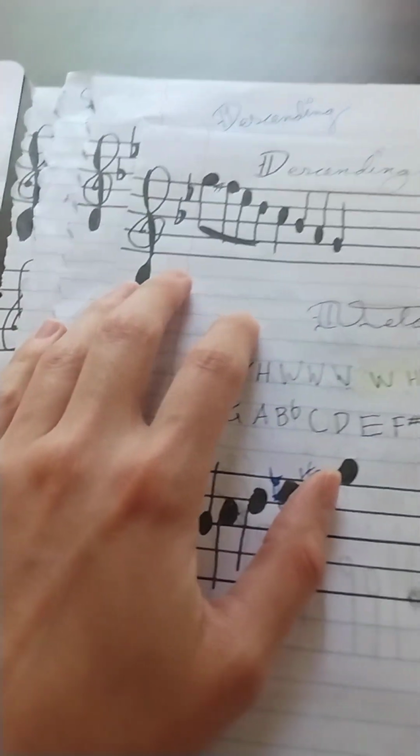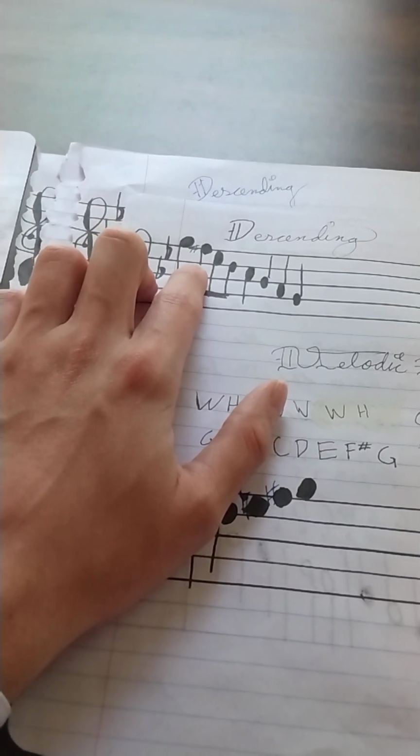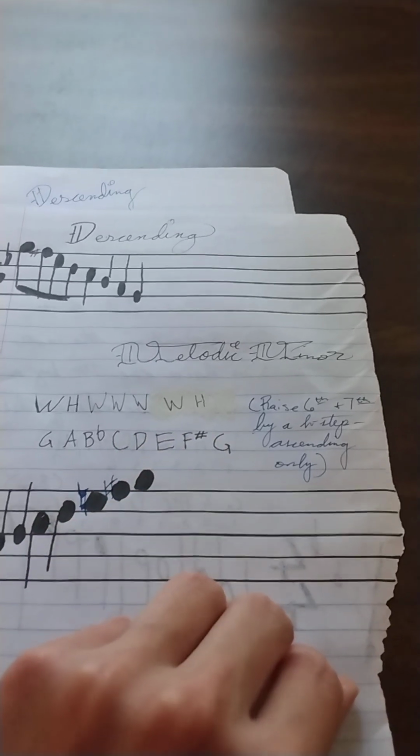So that's ascending. And here we go to descending. So here you see I've raised it again. There it is. All right? Melodic minor scale I'm going to talk about in the next video. So stay tuned for that. And also chords, we might do a part 8. All right, thank you. Have a great day.